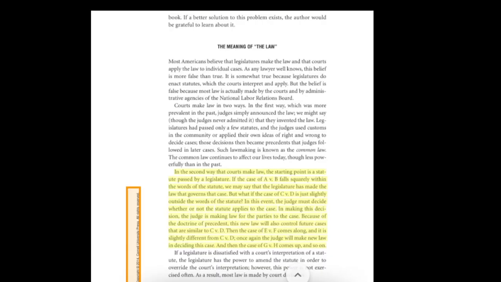If the case of A v. B falls squarely within the words of the statute, we may say that the legislature has made the law that governs that case. But what if the case of C v. D is just slightly outside the words of the statute? In this event, the judge must decide whether or not the statute applies to the case. In making this decision, the judge is making law for the parties to the case. Because of the doctrine of precedent, this new law will also control future cases that are similar to C v. D.